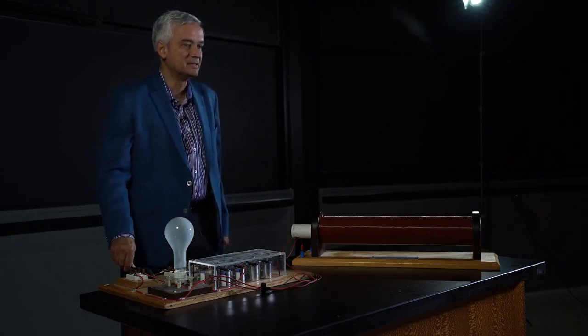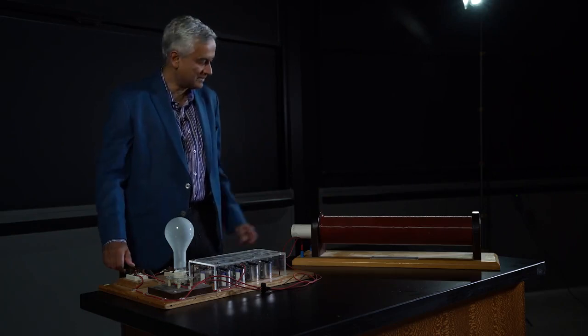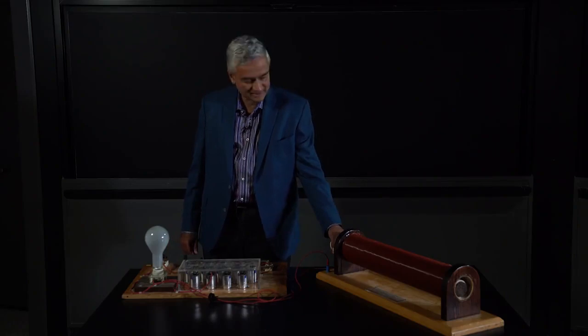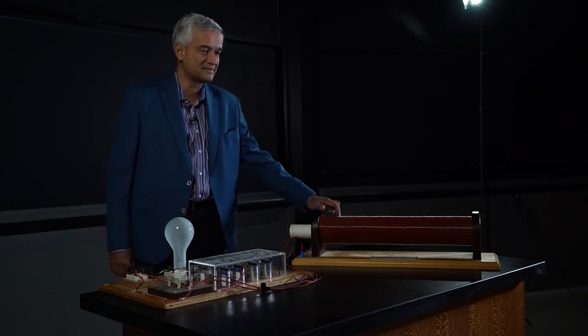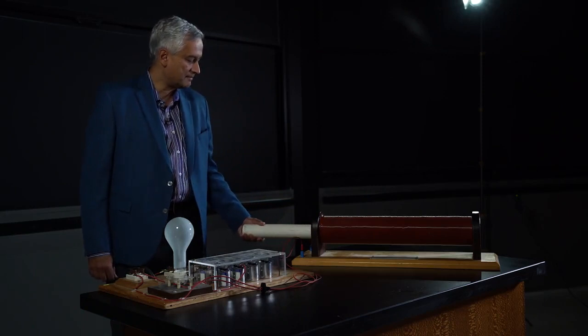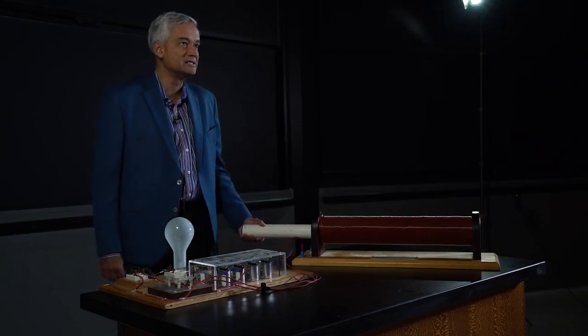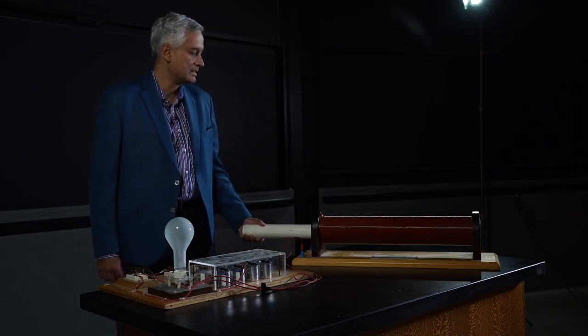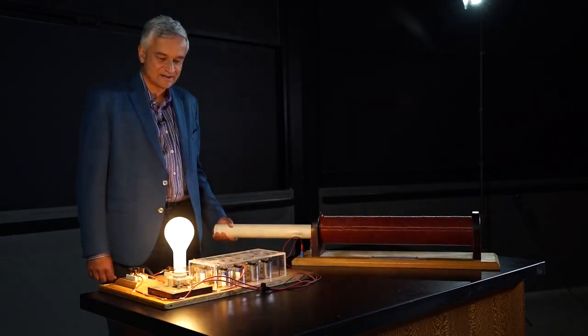Nothing happened. Let me try it again. Nope, nothing happened. Now, the neat thing with this setup is that I can change the capacitance and I can change the inductance. And I'm going to change the inductance of this inductor by sliding this bar of iron, pulling it out of the coil. That's reducing the inductance of this inductor.